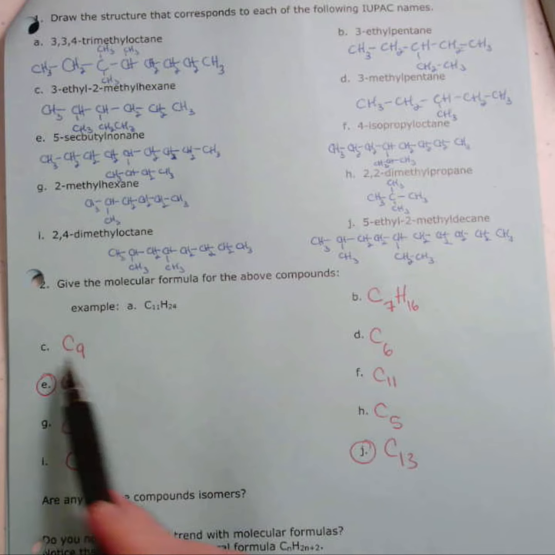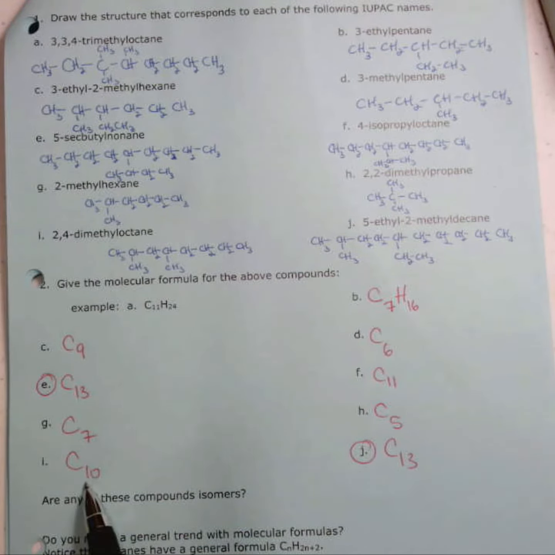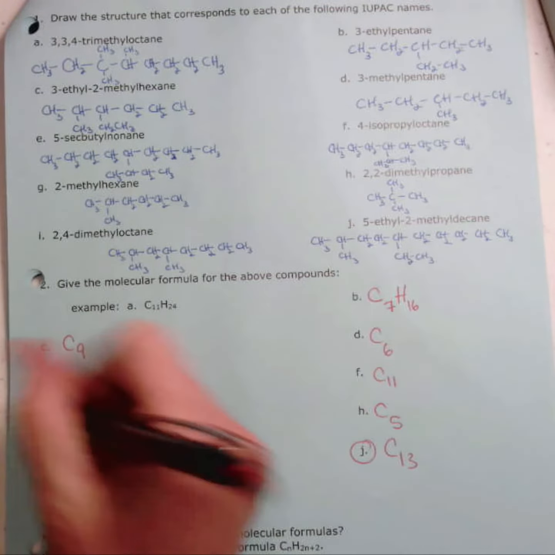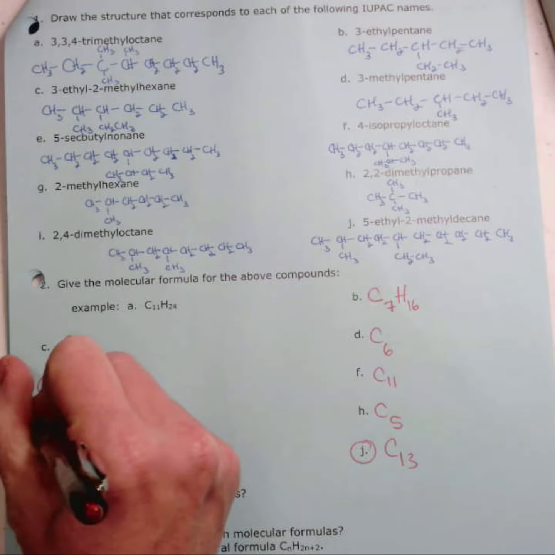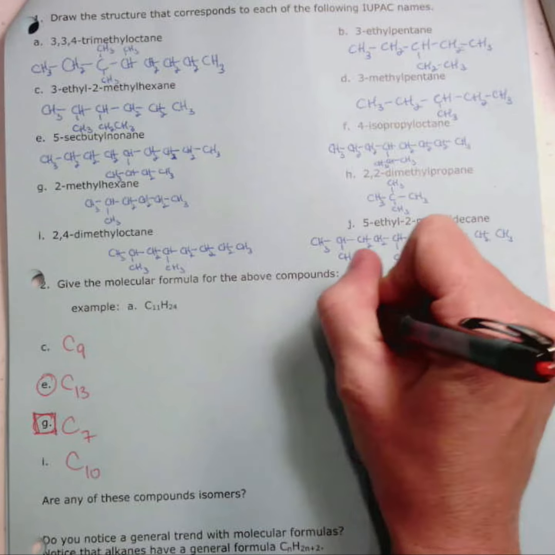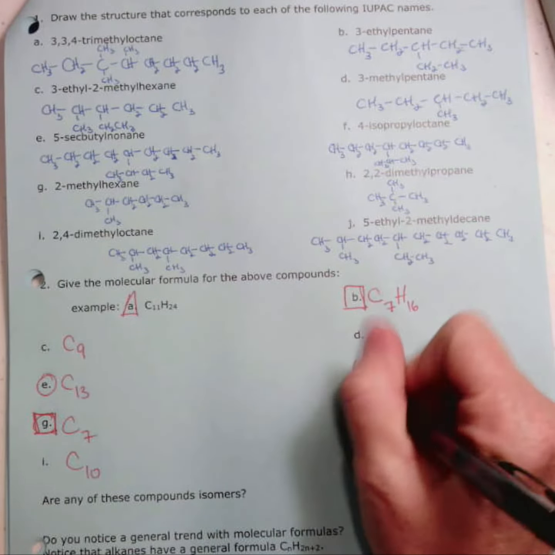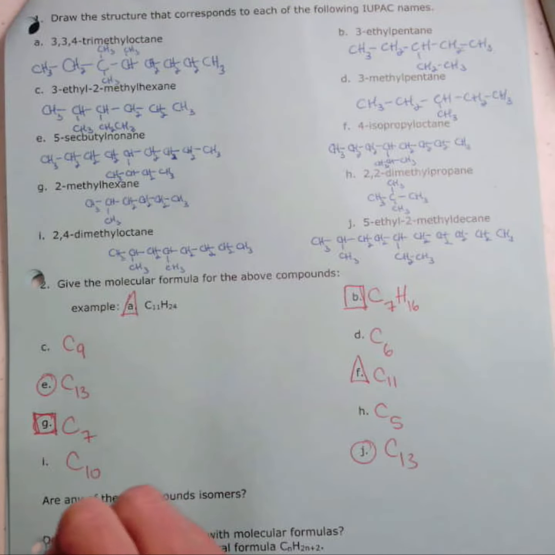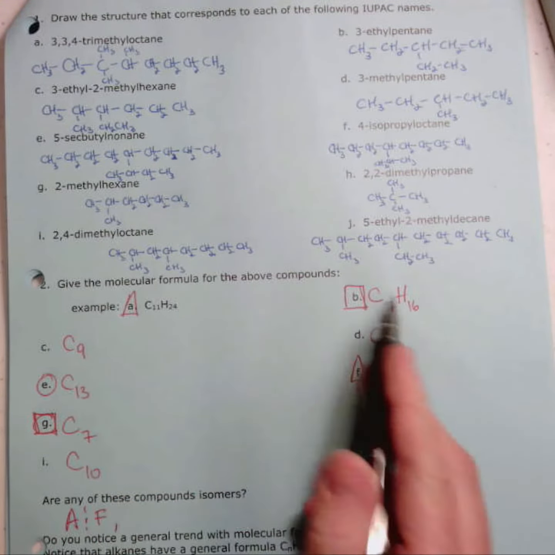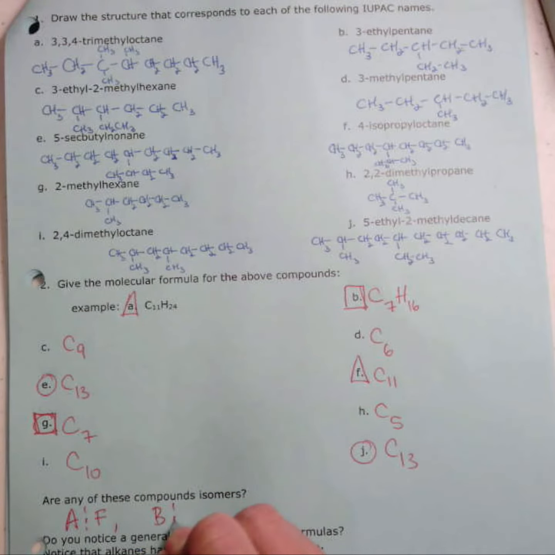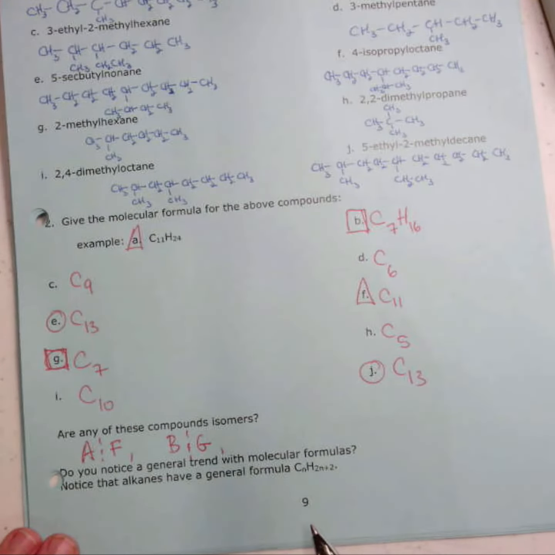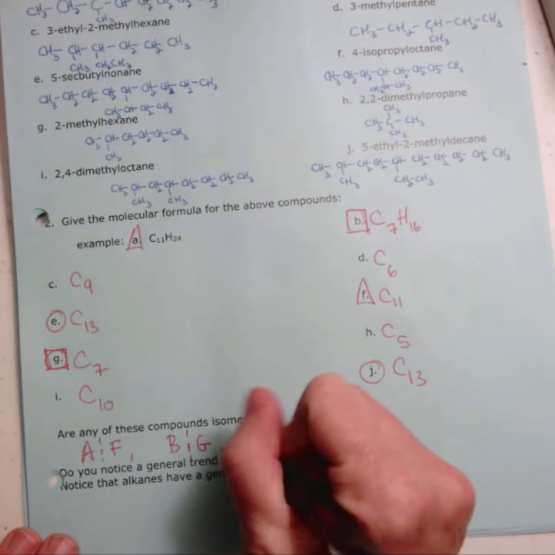And C7, G, I'm going to do a different symbol, square. And then C11. So it looks like A and F, B and G, and E and J.